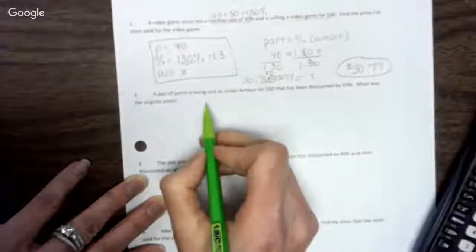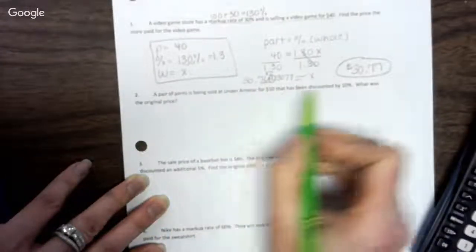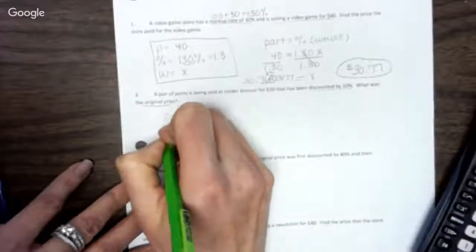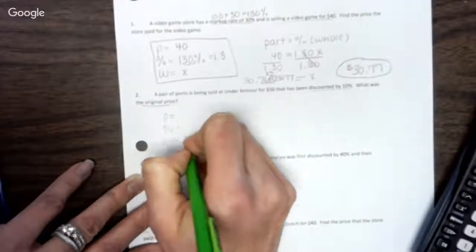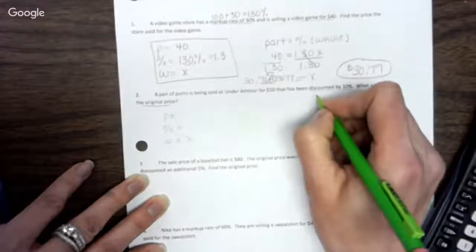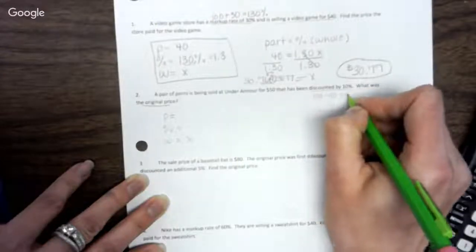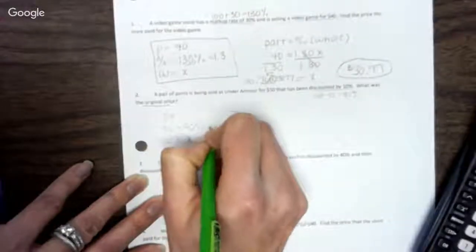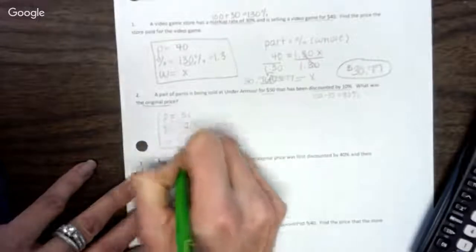All right, next one. A pair of pants is being sold at Under Armour for $50, and it's been discounted by 10%. So what's the original? So part, percent, whole. We want to know the original. Being discounted by 10% means we're paying 90%, which is 0.90. The selling price is $50.